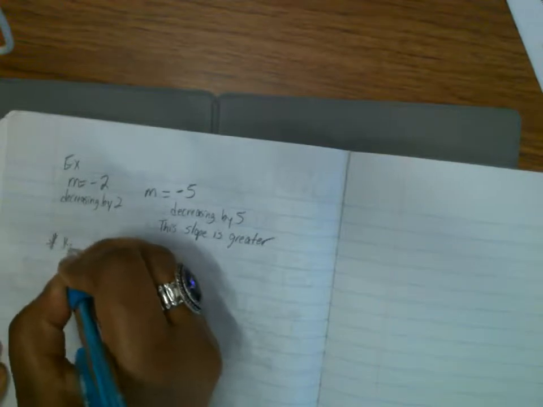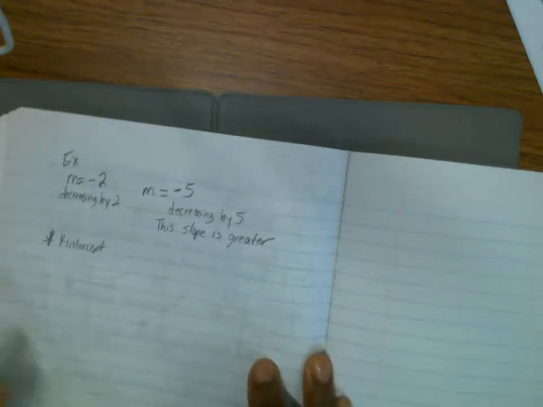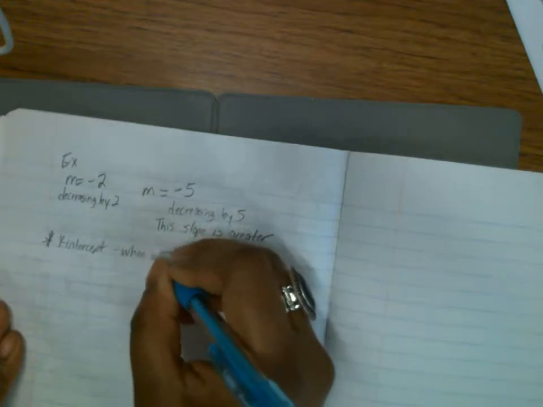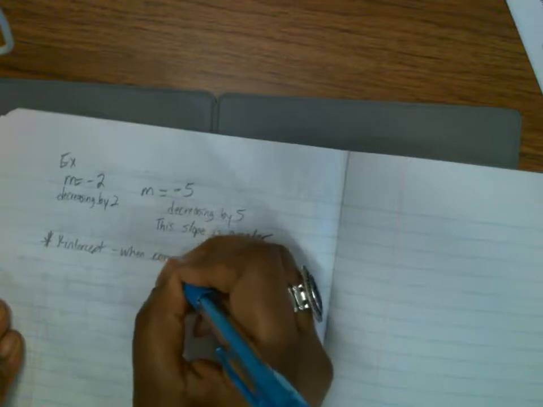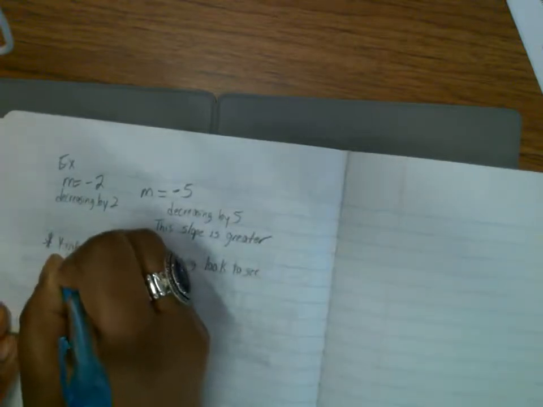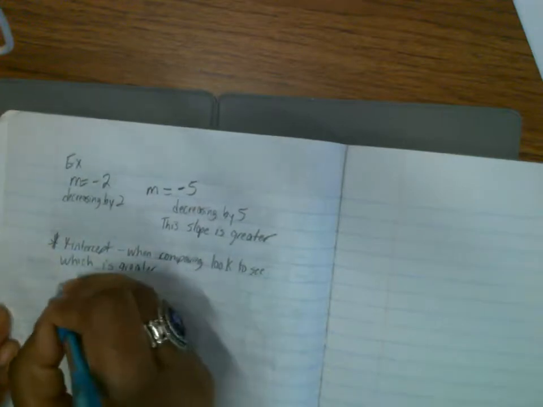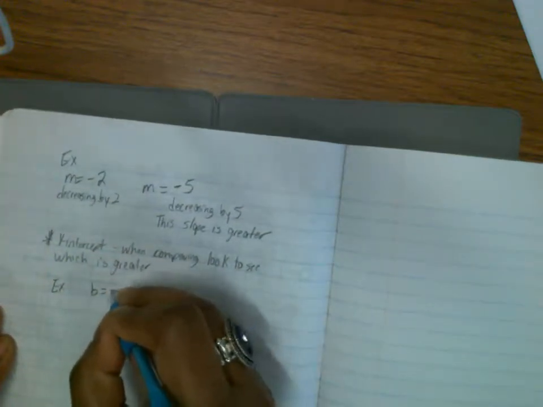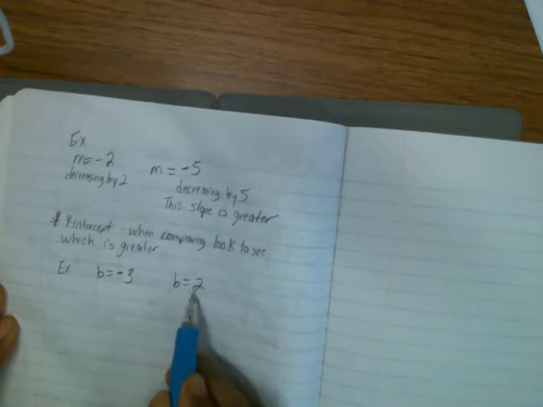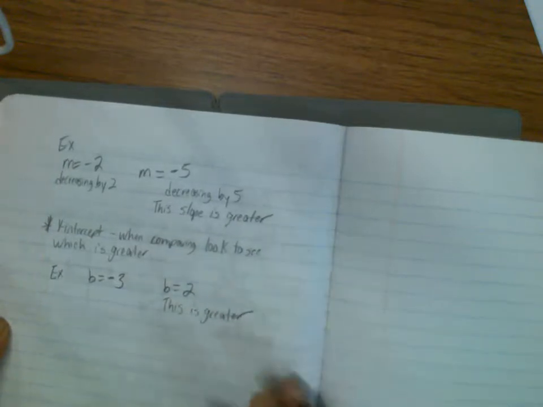Y-intercept: when you're comparing your y-intercepts, you're just going to look to see which is greater or smaller, whichever one they're wanting. So in this example, you've got b is equal to -3 and b is equal to 2. This y-intercept is greater. 2 is bigger than -3. And that's the end of that one.